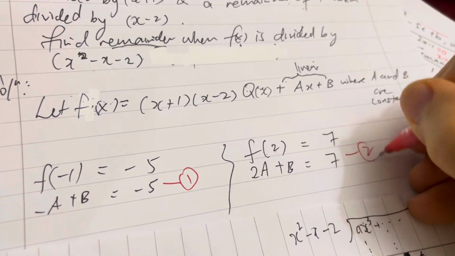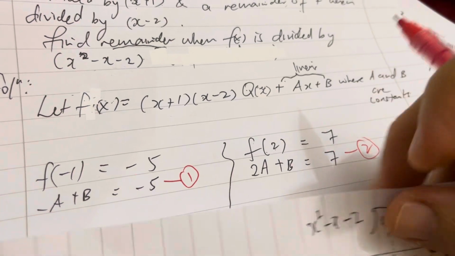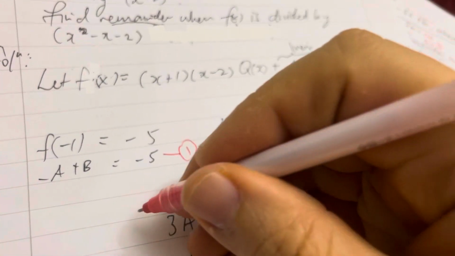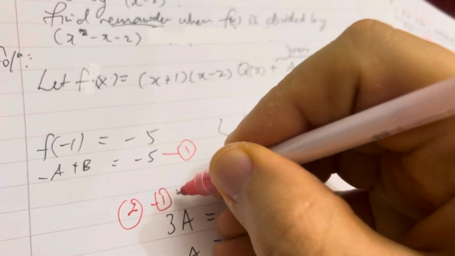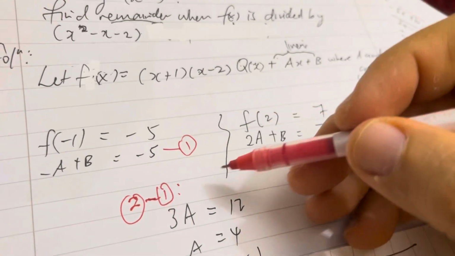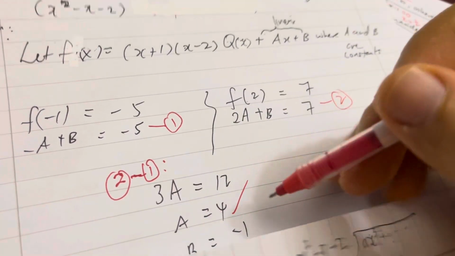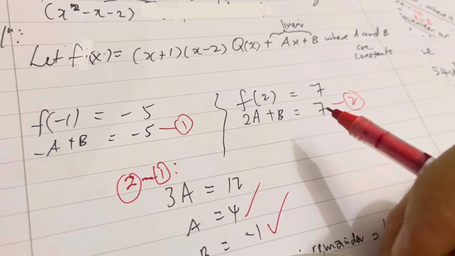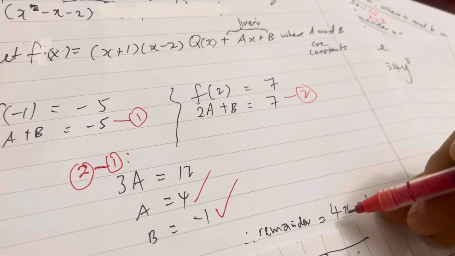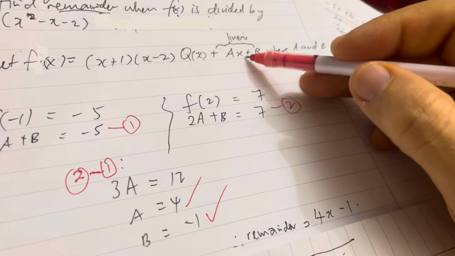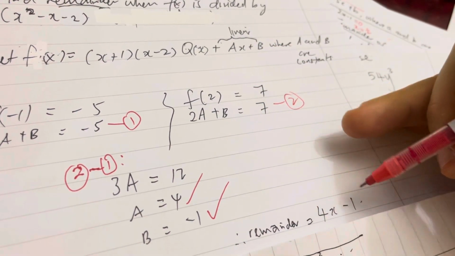Very simple simultaneous equation. Okay, then you will get equation 2 minus equation 1. You'll get a equals 4, sub here to get your b. Okay, and the remainder will be this. a is 4, b is minus 1. So it's 4x minus 1.